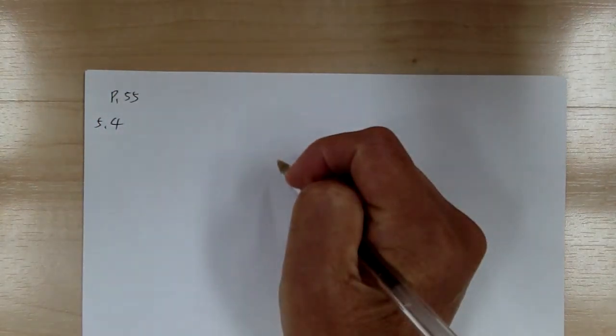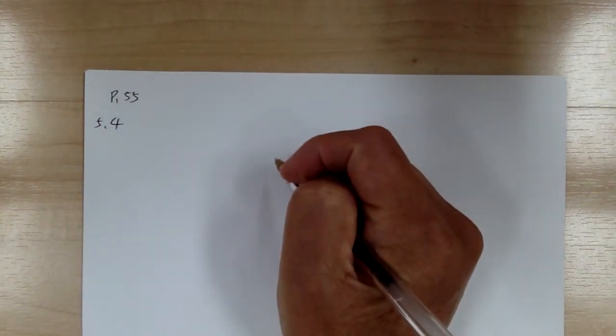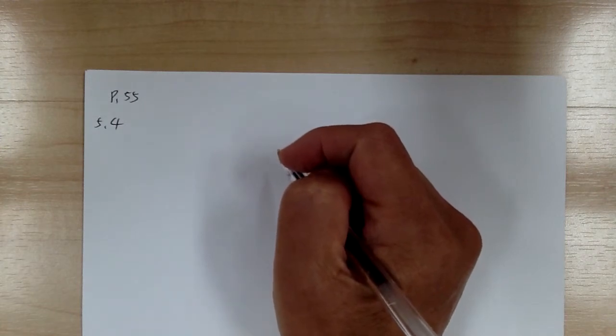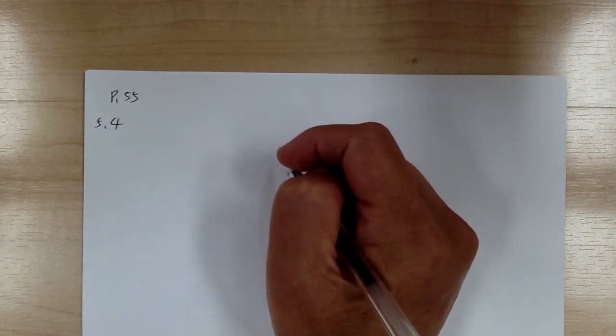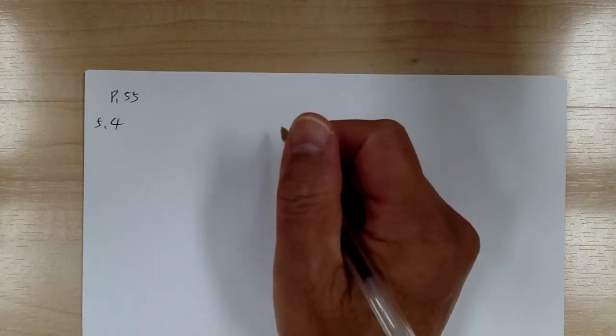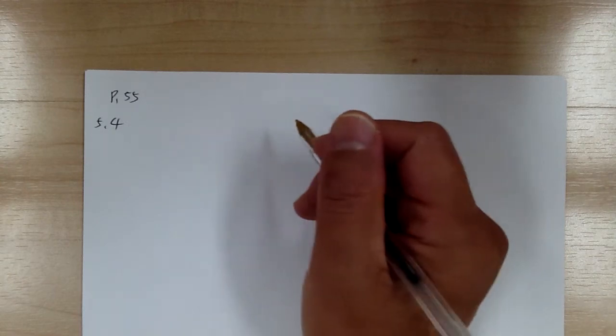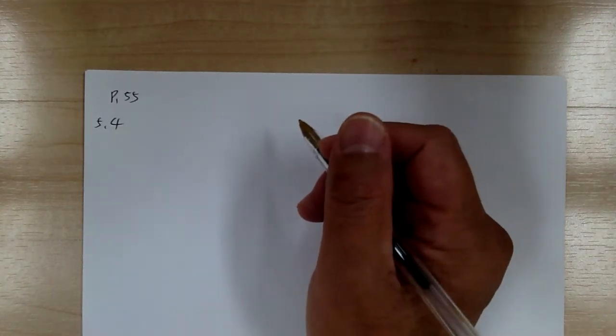Let's go to page 55, section 5.4, which is about modular arithmetic. Modular arithmetic has to do with the remainder. The paragraph says, imagine we decide to do all arithmetic in base 5. Doing arithmetic in a different number base is not always easy. For example, you don't want to memorize a multiplication table for base 16.